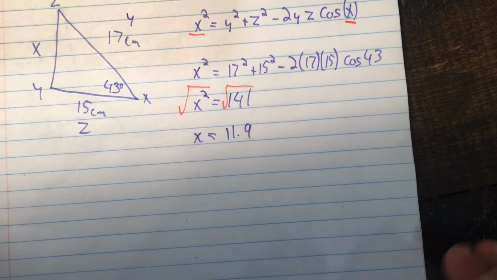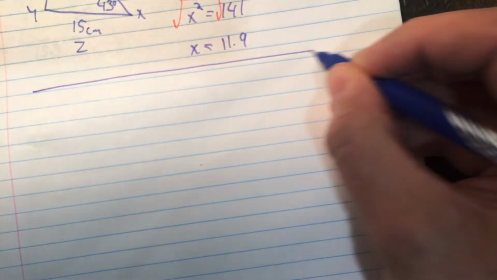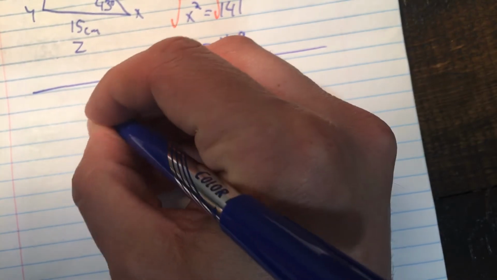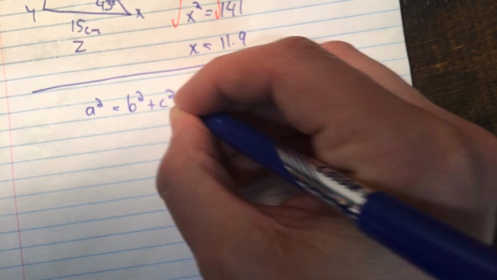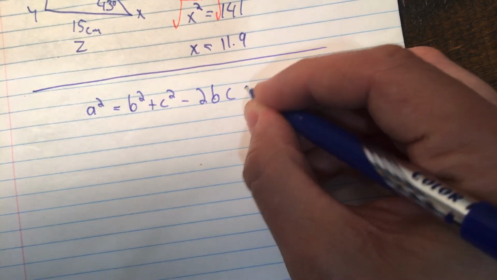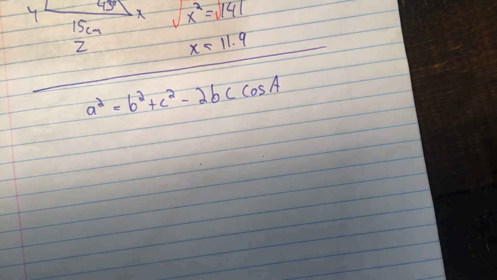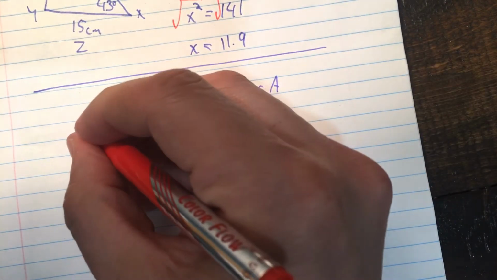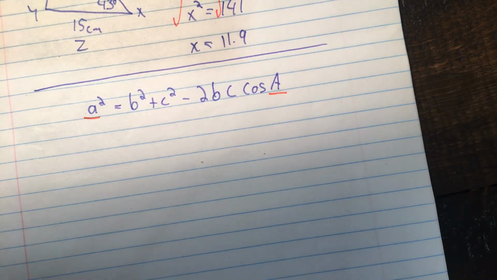Well, first of all, if I'm going to go to the general cosine law, and I'm going to look at it like this: A squared equals B squared plus C squared minus 2BC cos A. Again, most important part about the cosine law is if I'm finding side A, I have angle A. Now I'm going to look at the case where I want to find an angle.